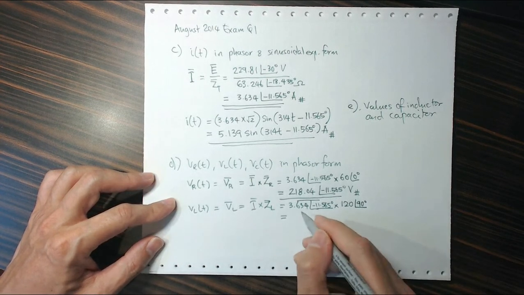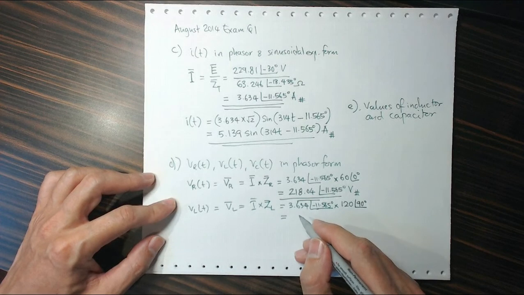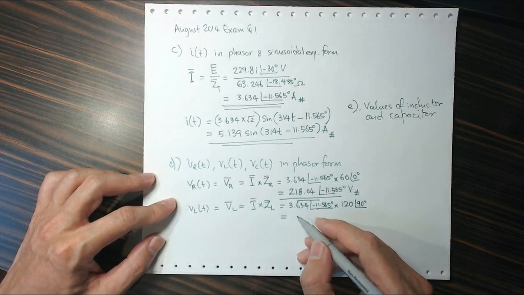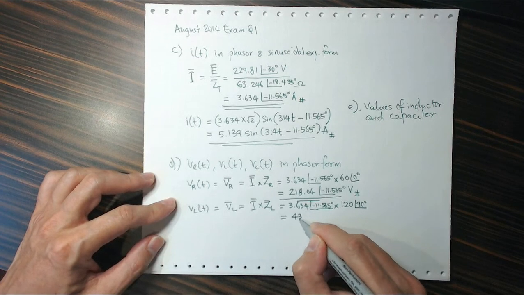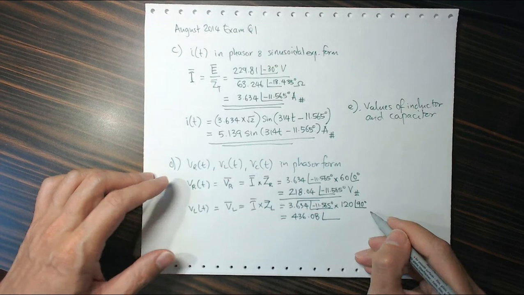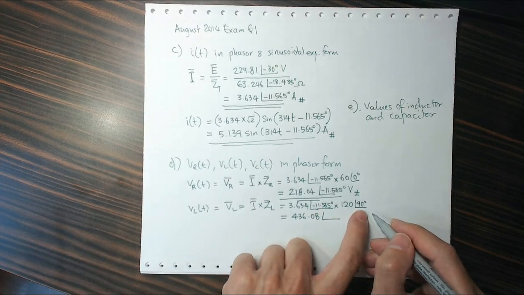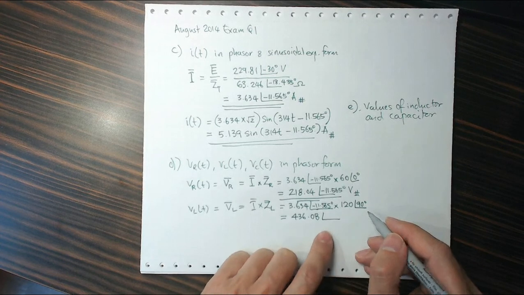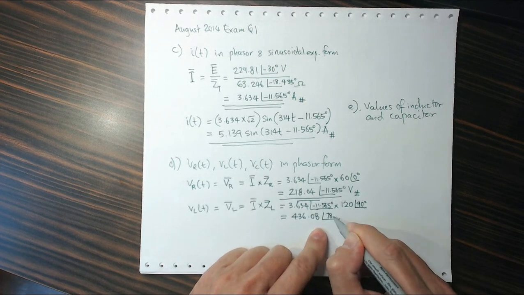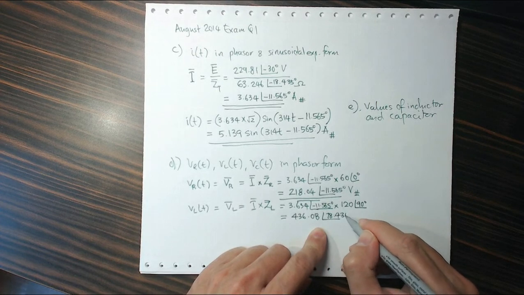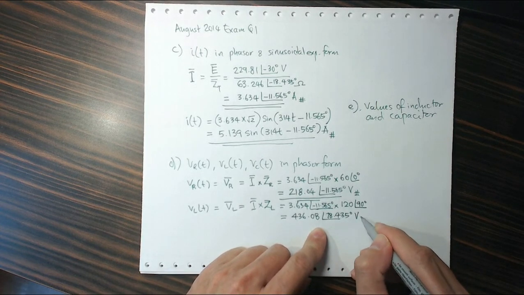So that gives me 436.08 at an angle of minus 11.565 plus 90, that gives me 78.435 degrees volt.